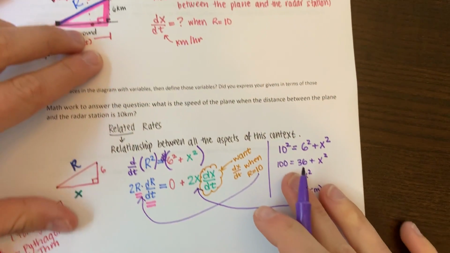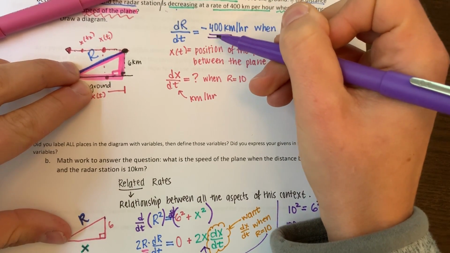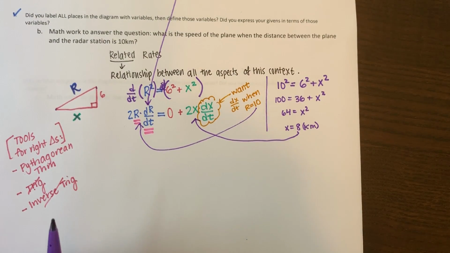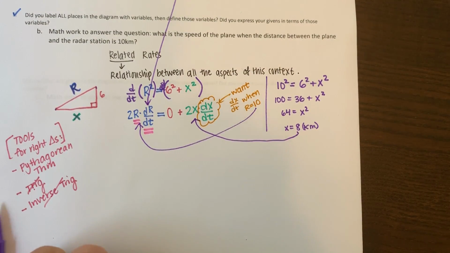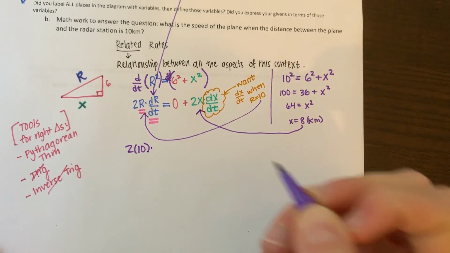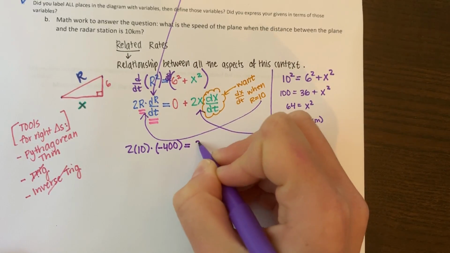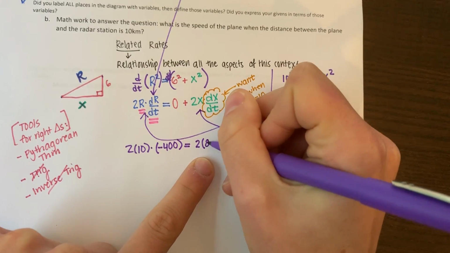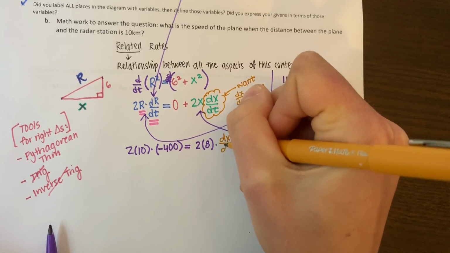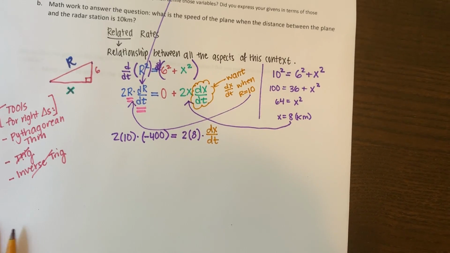And from above, we can take this negative 400 and plug it in to our rate right there. So we wind up with 2 times r is equal to 10. When r is 10, the rate is negative 400 equals 2. When r is 10, x is 8 times, we still don't know what dx dt is. We still don't know what the rate of the plane is.